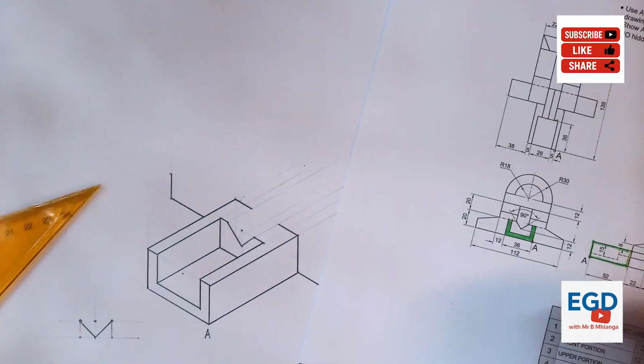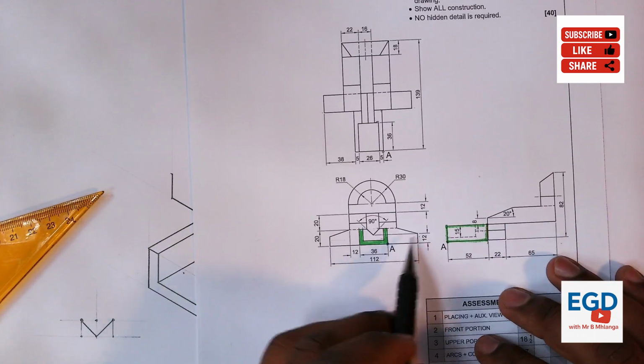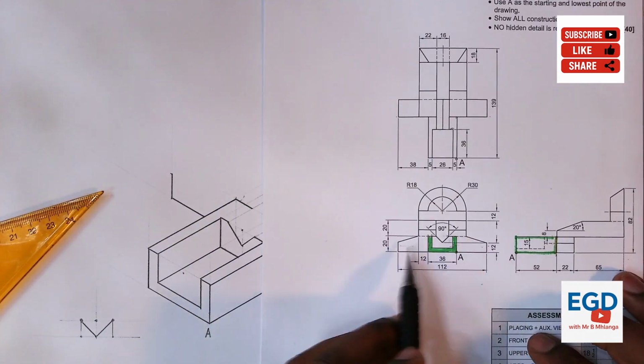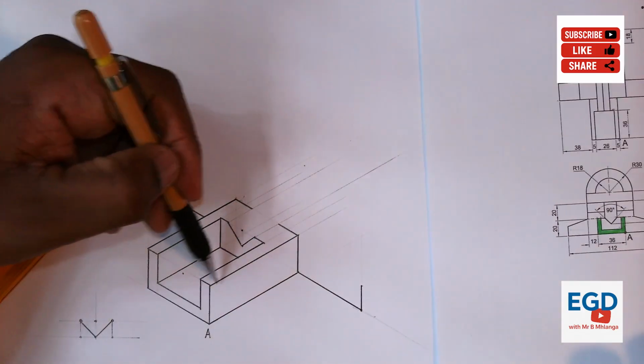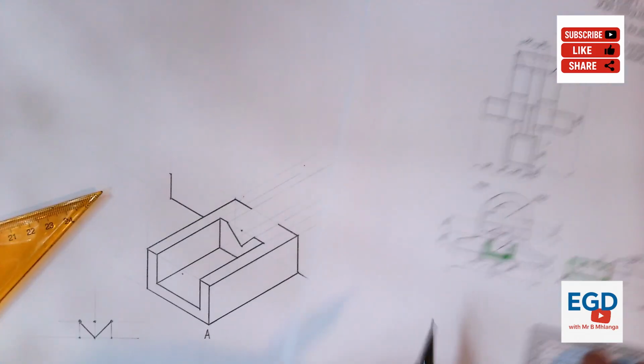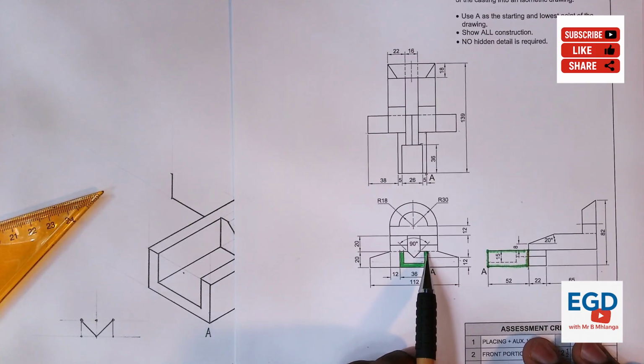Okay, so now there is a line going up. Right, so this height is this height here. All right, okay, and then I must find out what's the length from here to there.